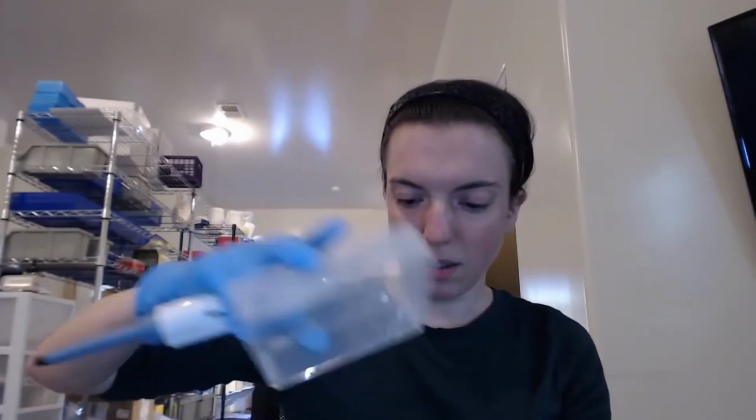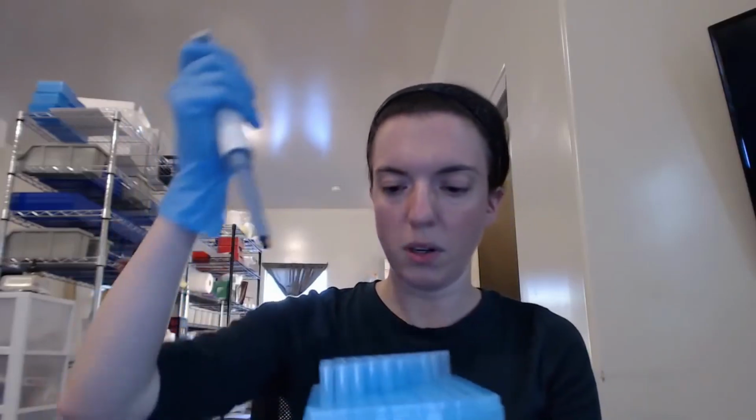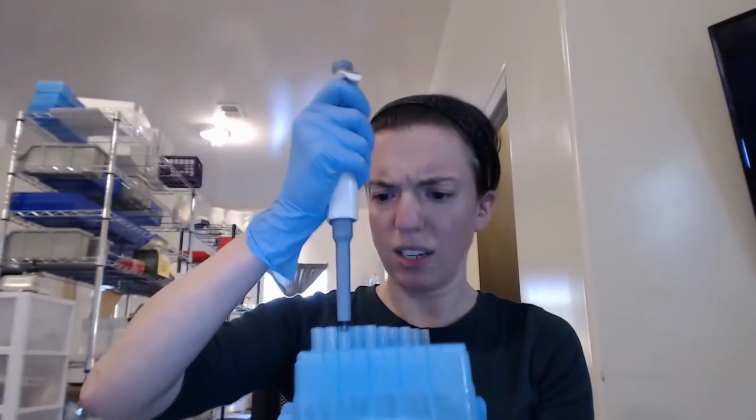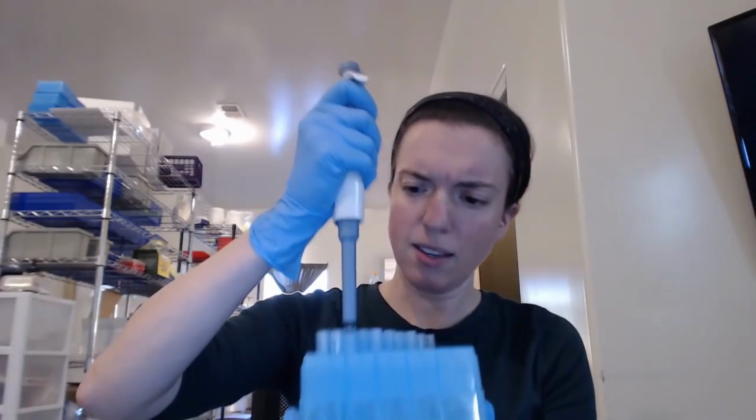Then you're going to put on your tips. So we sent you 3 different sizes of tips for your 3 different sizes of pipettes. When you put it on, you just make sure that it's on nice and firmly. Sometimes do a tap and bring it up.